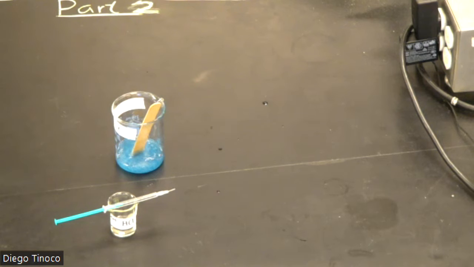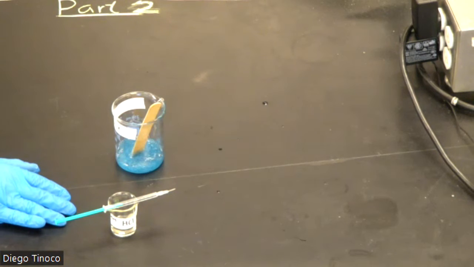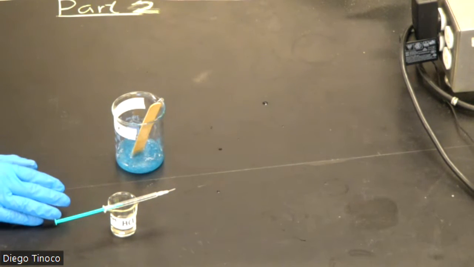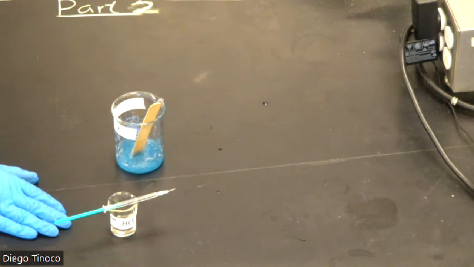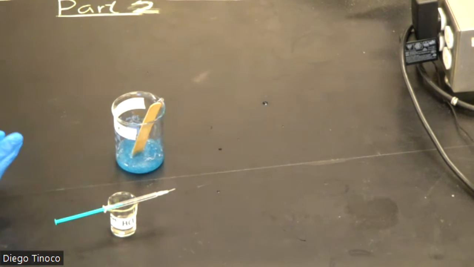In part 2 of our experiment, we are going to kill our slime. To do so, we are going to use our microburette with HCl. Like we did with borax, we want to make sure that we transfer some of our acid to a flask and not use the original acid in its plastic bottle. That way we don't contaminate it.